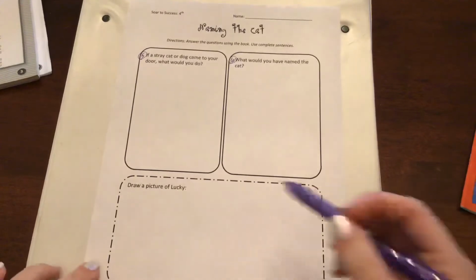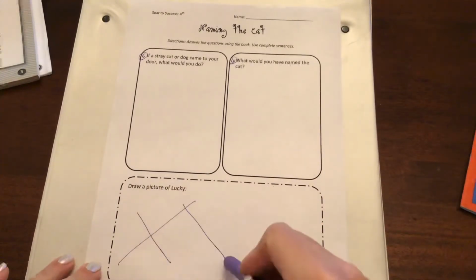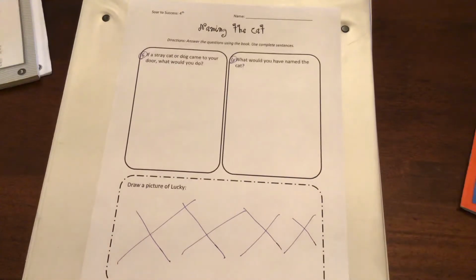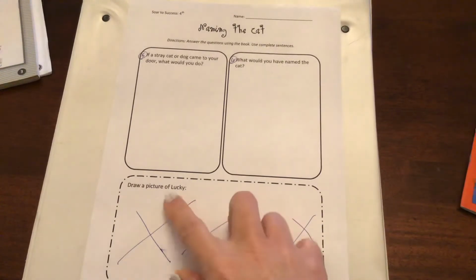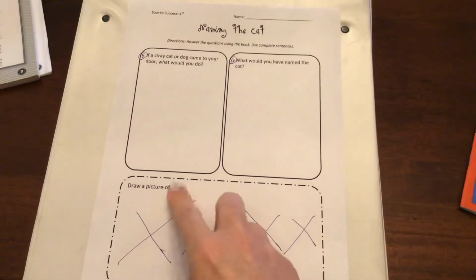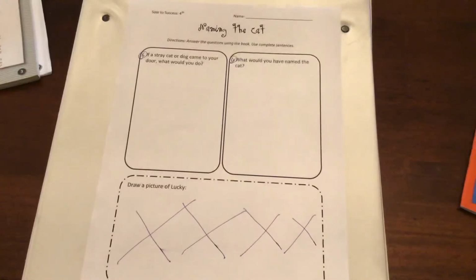Down here where it says draw a picture of Lucky, I'm not going to have you do that. I've decided it's too hard to try and draw in your Google Classroom in a Google document. So if we were here in my classroom at Russell McDowell, we would draw a picture of Lucky just because it's a fun thing to do. And down here kind of gives you an idea. Draw a picture of Lucky. There's a story character. So we'll see who Lucky is.